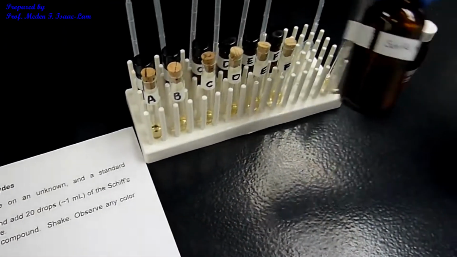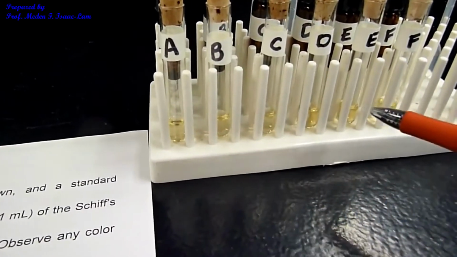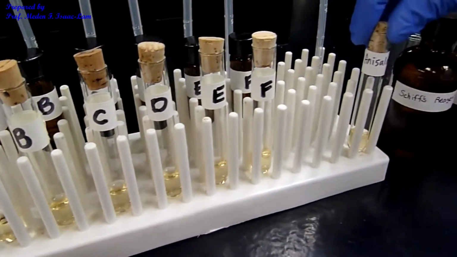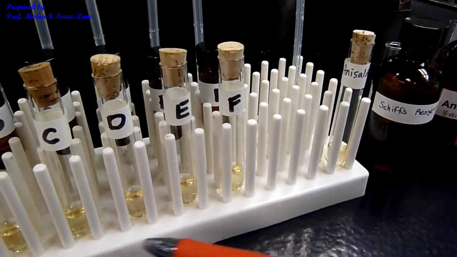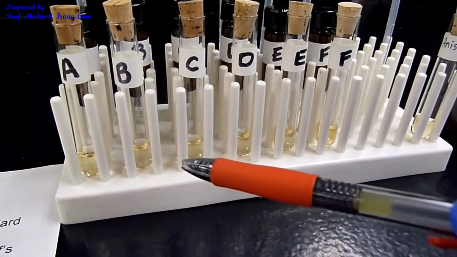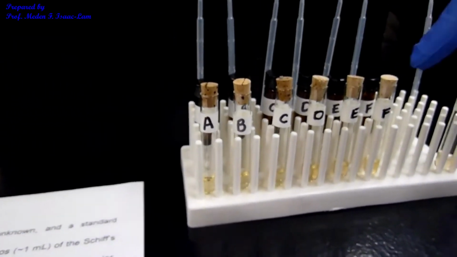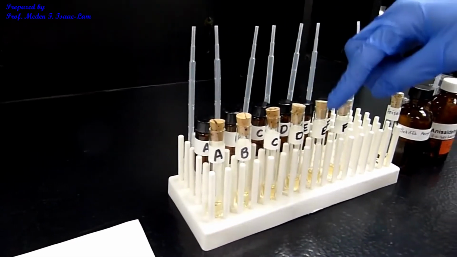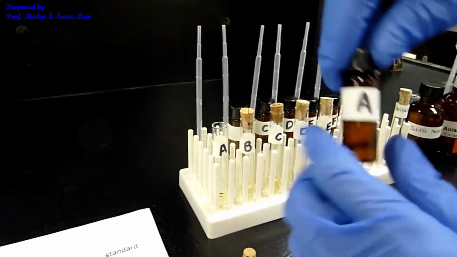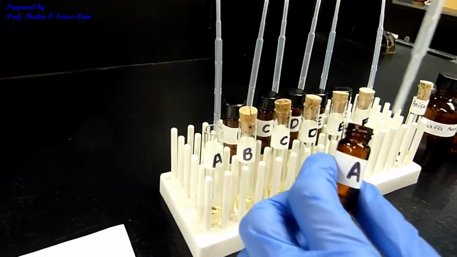So I have here the Schiff's reagent. So we have the unknown samples labeled as A, B, C, D, E, F, and then the standard, which is the anisaldehyde. So right now, I only have the Schiff's reagent, 1 ml. I added in each of the tubes, and now I'm going to add 1 drop of the unknown in each of the tubes. So unknown A. So I'm just going to add 1 drop.